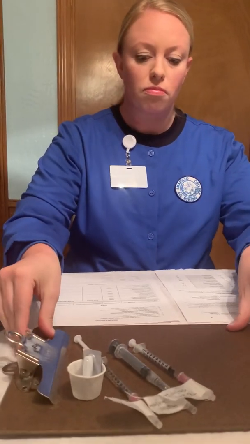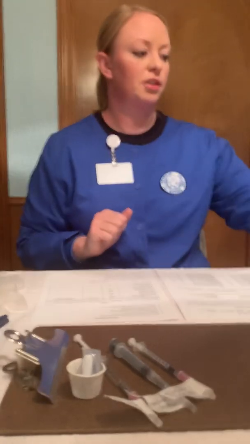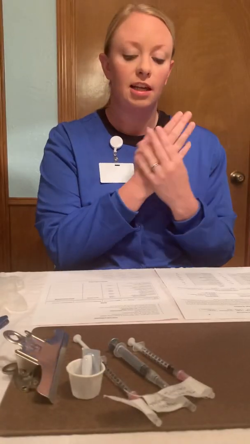This is the third medication check. We will be entering the patient's room and doing the third medication check at the bedside. So, hello, Mr. Lantern, how are you? My name is Audrey, I'm going to be your nurse today.